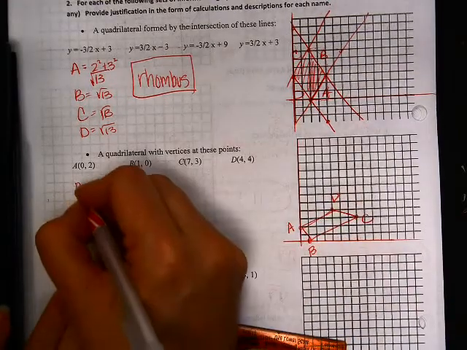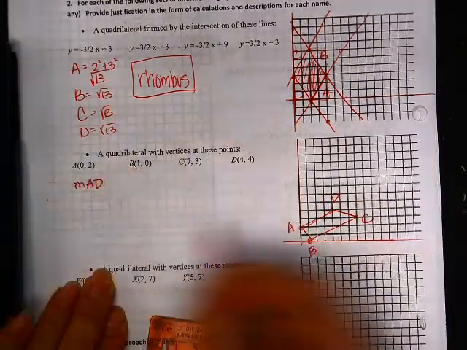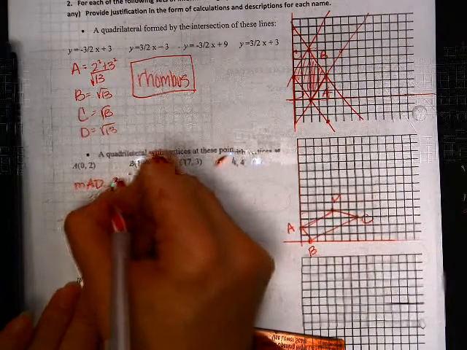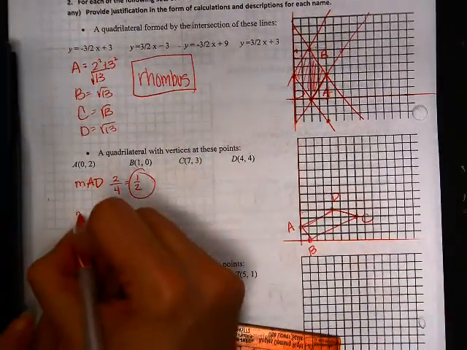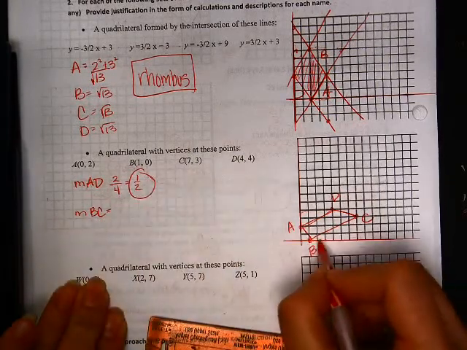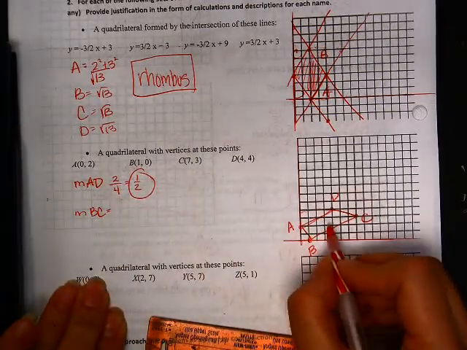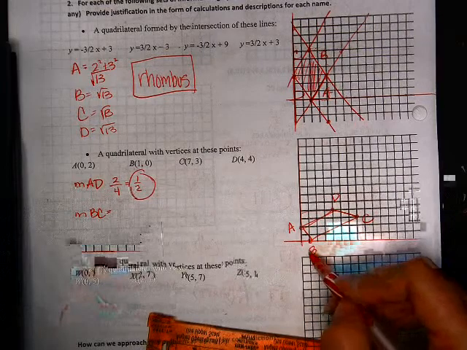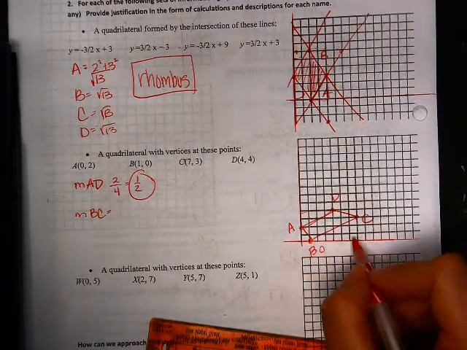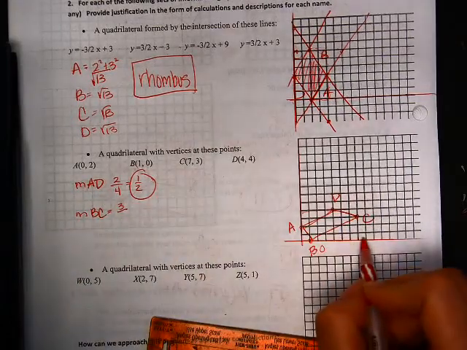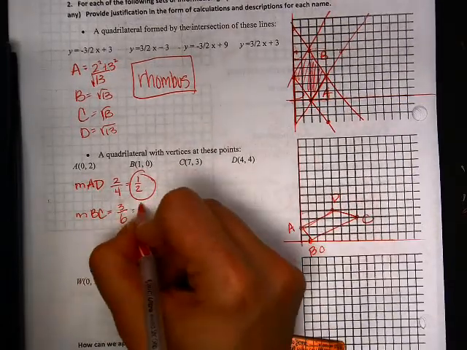This slope, the slope of AD, that's what we have to check for a trapezoid, is up 2 over 4. And the slope of BC, just kidding, what is B? B is 1, 0, and then this one is, okay, so that's up 3 over 6, which is also 1/2.